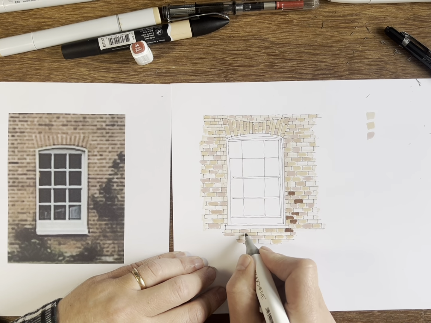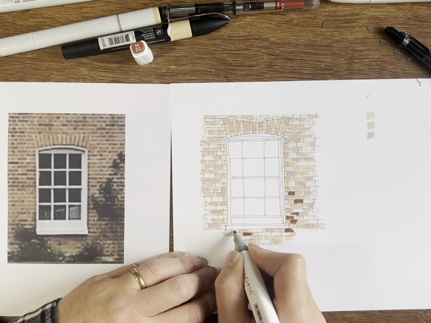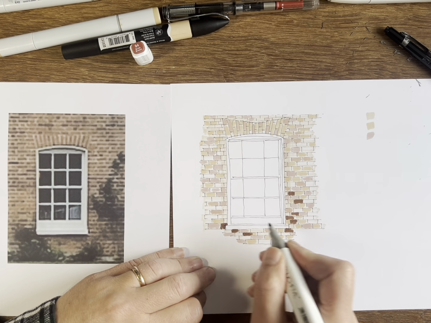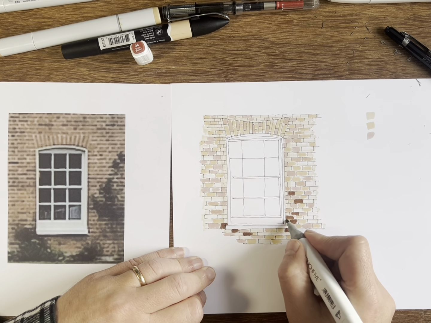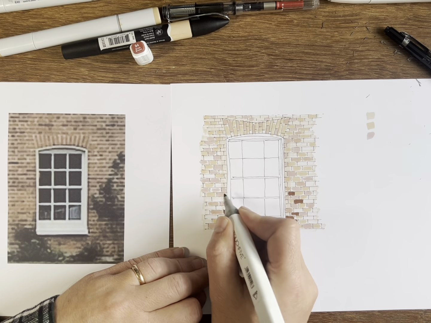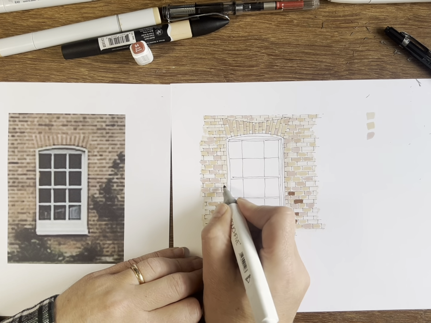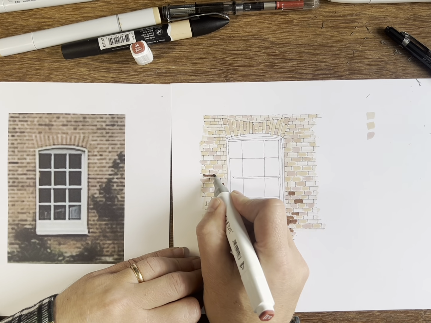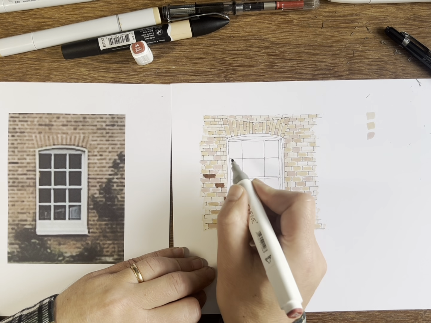Some of the bricks you can leave half this dark colour. Quite nice to fill in this bit here. Do some of them, all of the bricks. That's it.